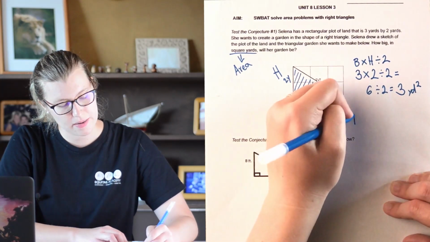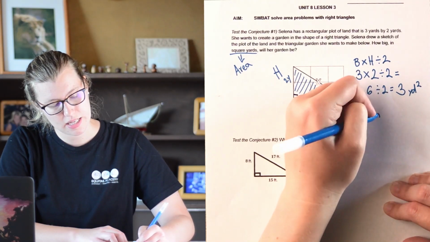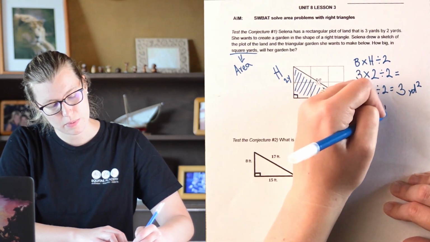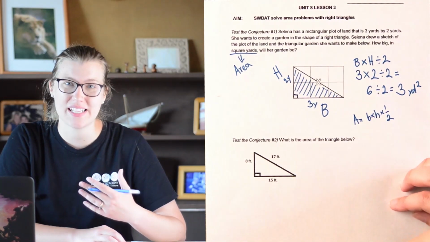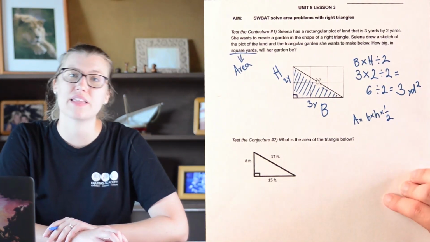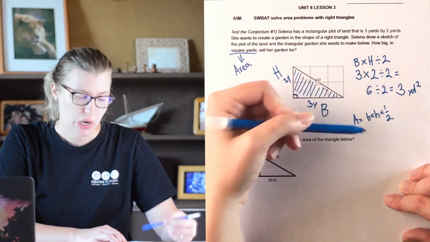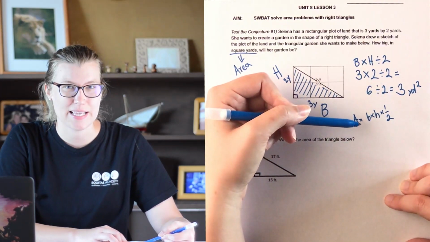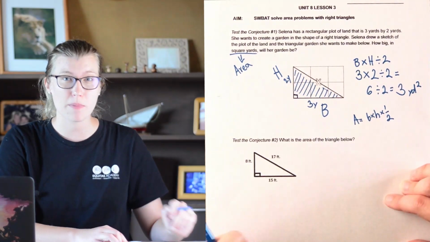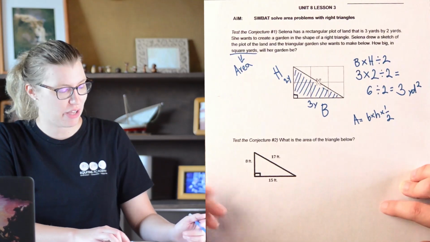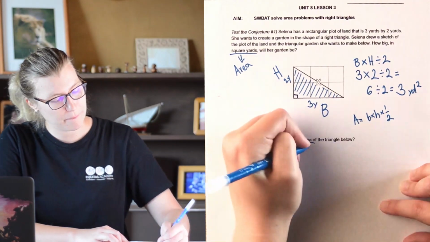Another way to write it is area equals base times height times 1/2. Because it's 1/2 of that rectangle, right? That's why we split it in half. That's why we divided it by 2. You can use this formula or this formula. They're actually the exact same thing. So let's go ahead and practice using this formula with one more problem, and then you're going to try to do it by yourself. What is the area of the triangle below?